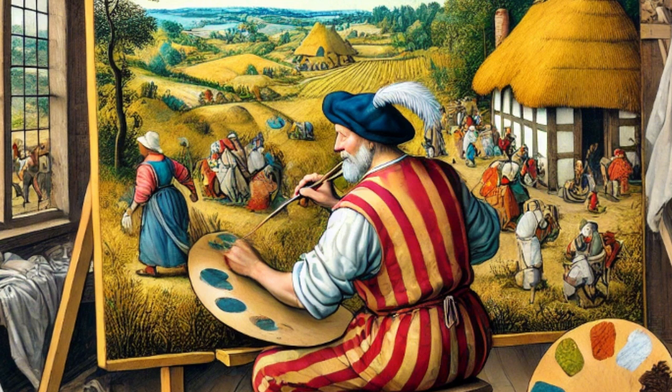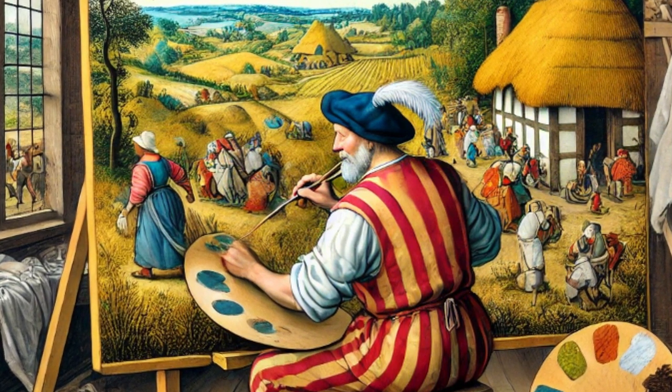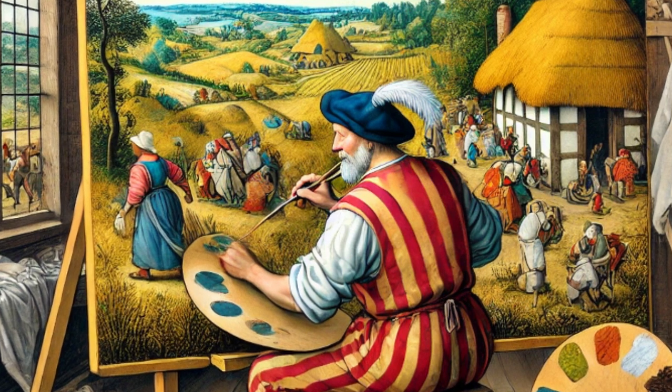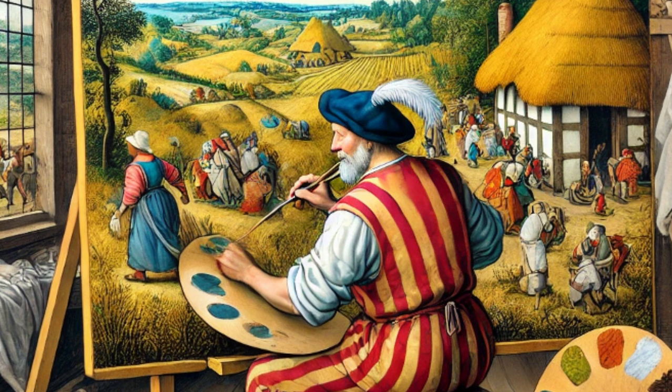The painting is filled with horror and chaos, but it also offers a stark commentary on the inevitability of death and the futility of human endeavor in the face of mortality.